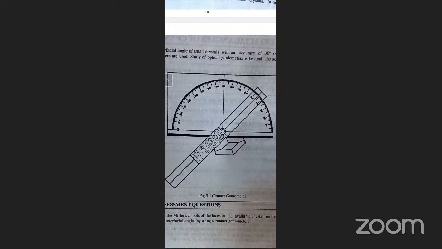This instrument cannot be used to measure the interfacial angles of a small crystal. In order to measure the interfacial angles of a small crystal with accuracy, sometimes a higher accuracy is needed.